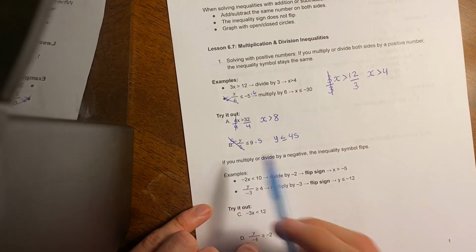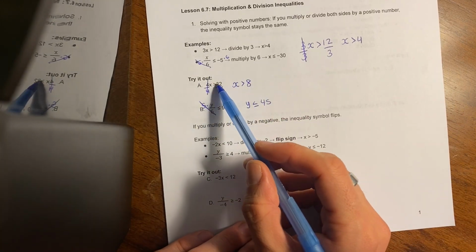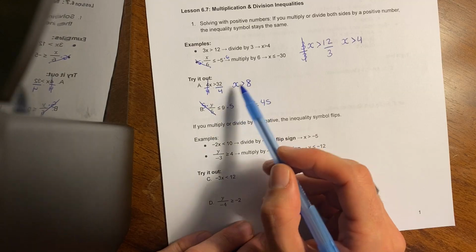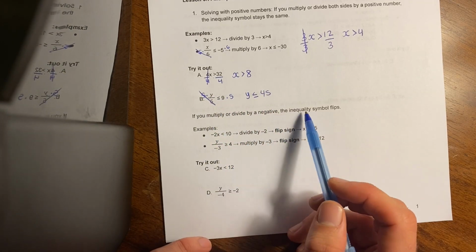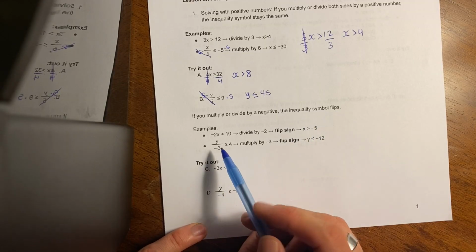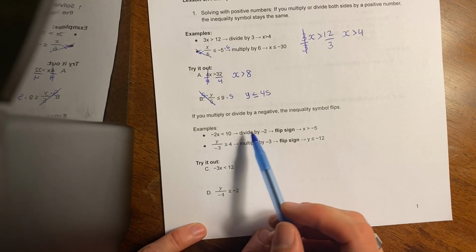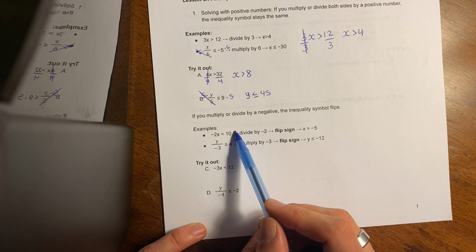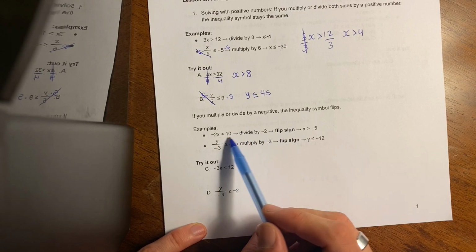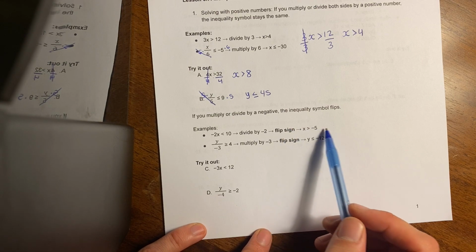All right, great. But here's where the difference comes in, because this should be the same. It's just instead of an equal sign, we have an inequality sign. When we are multiplying or dividing by a negative, though, the inequality symbol flips. So in this example, negative 2x is less than 10. First, we divide both sides by negative 2. That'll get rid of that. And then we need to flip the sign. So instead of going this direction, we flip it around so it's headed in this direction. So x is now greater than negative 5.